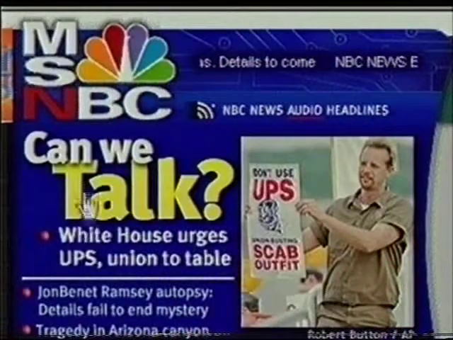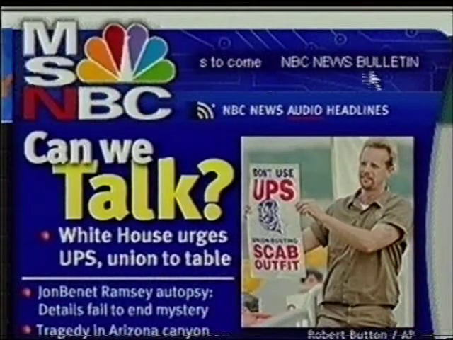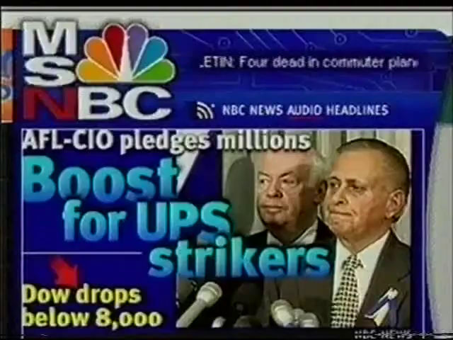IE4 will also let our users download MSNBC stories, MSNBC video, and audio while they're asleep. So you won't have to wait for something to come onto the page. You'll wake up the next morning, flip on your computer, and there will be MSNBC's morning edition ready for you to read.